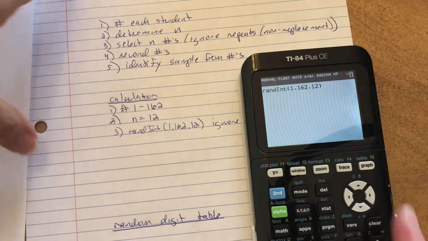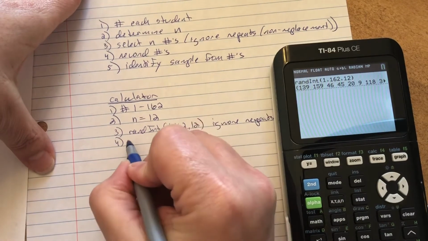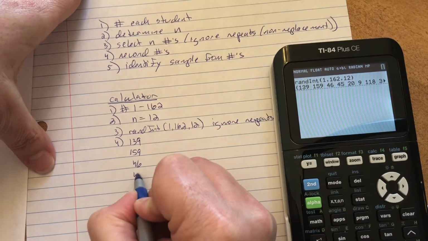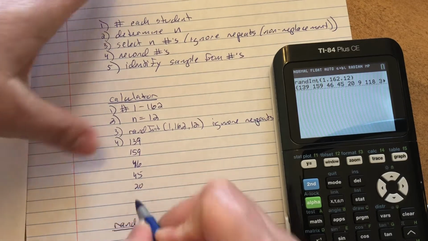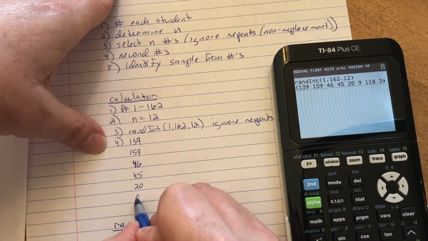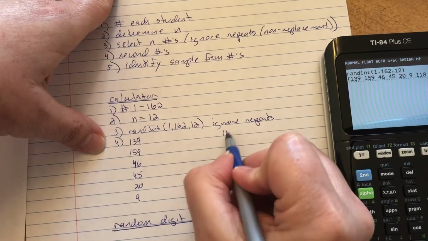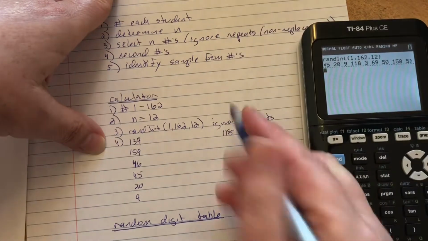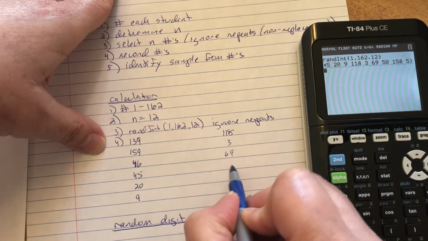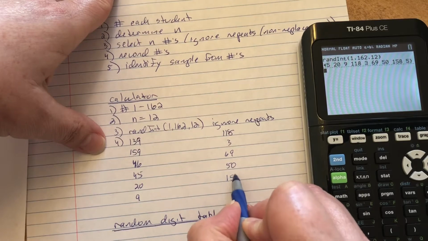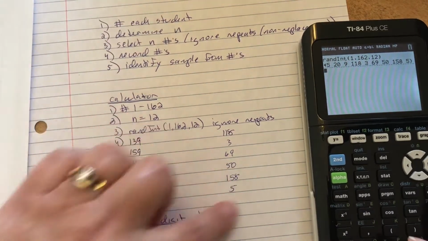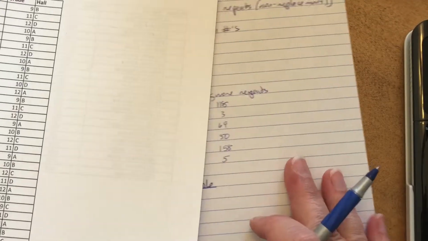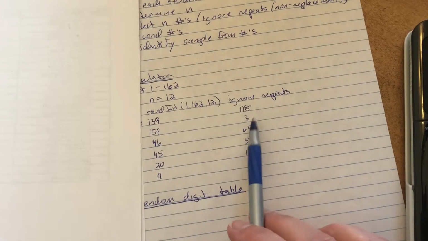Now I'm going to record my numbers. 159. Trying to keep an eye out, 1, 2, 3, 4, 5, 6, for any duplicates. I hit my scroll. Okay, it doesn't look like I had any duplicates. So I've got my random numbers. Now I have to go back to my list and figure out who these people are. I'm going to start with my low numbers.